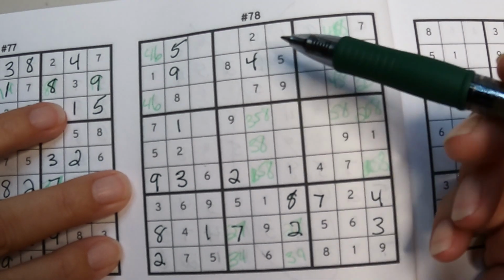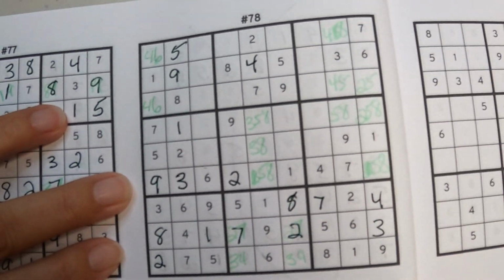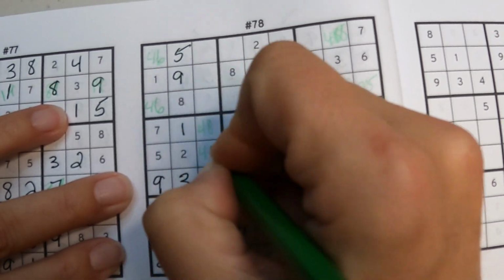All right, let's work on this box. We're missing 4 and 8, but I don't see any help. So 4, 8, 4, 8.